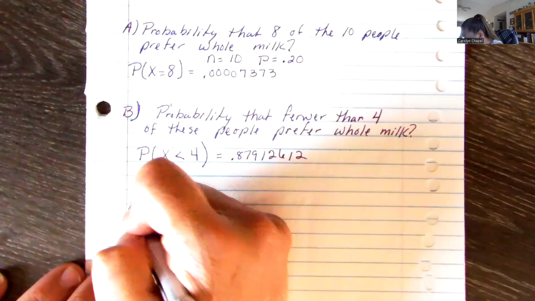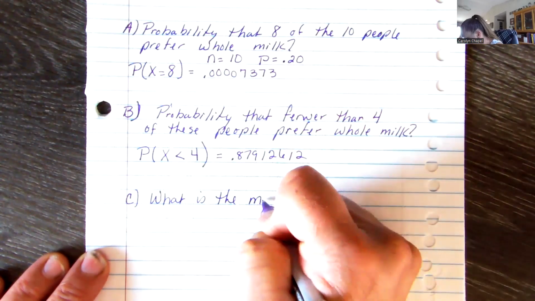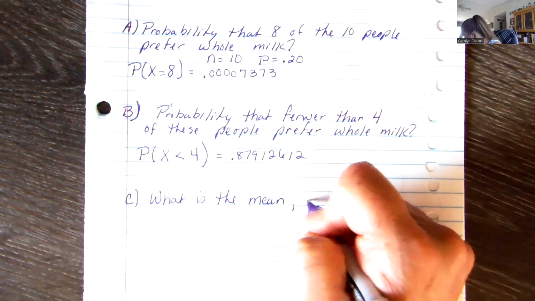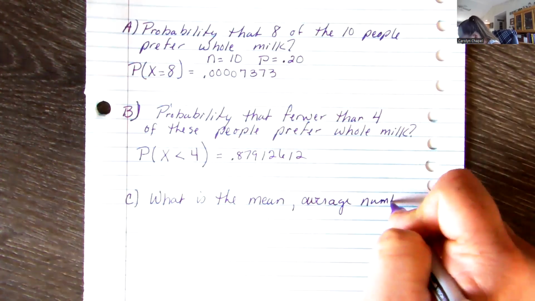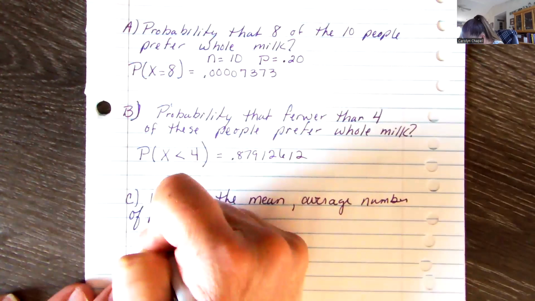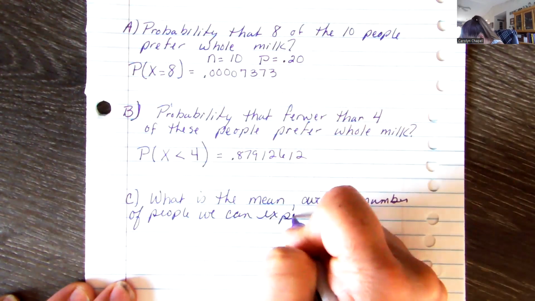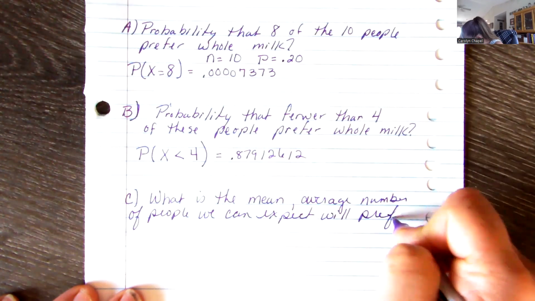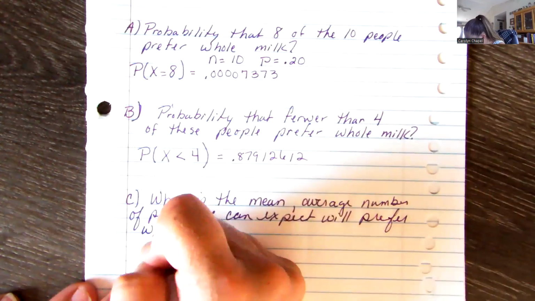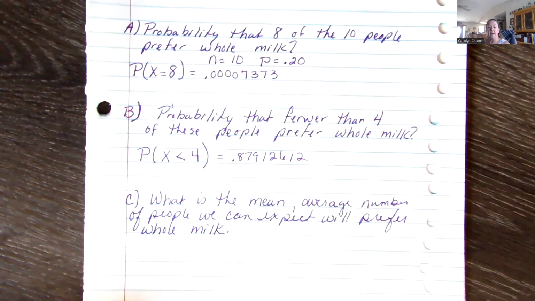I want to know, what is the mean, or the average number of people we can expect will prefer whole milk? Okay, so how many on average do we expect to prefer that whole milk?